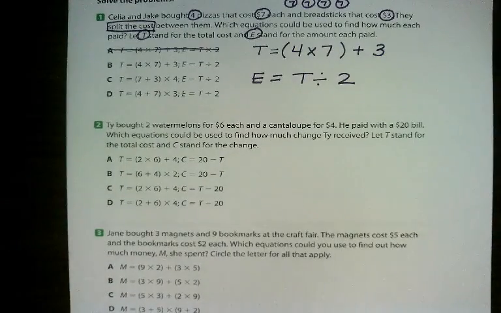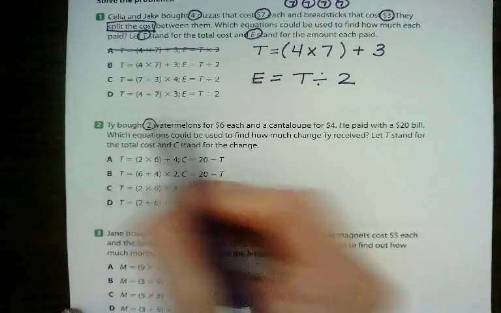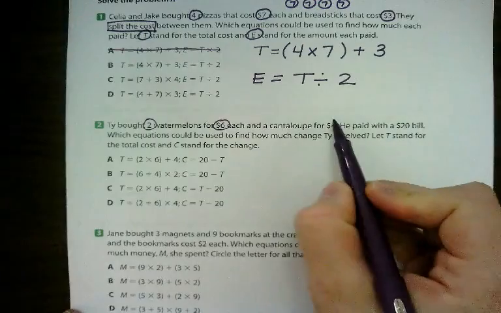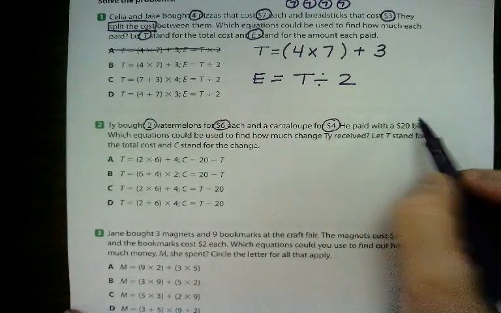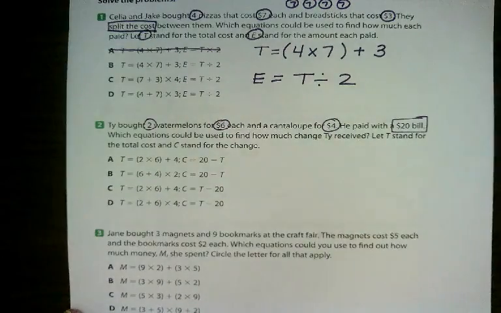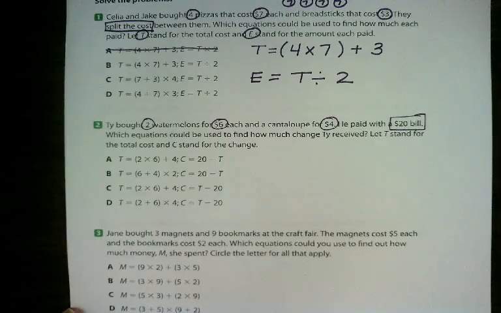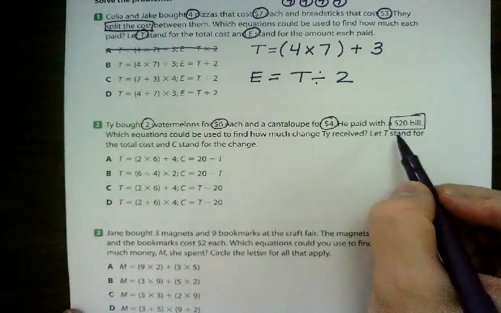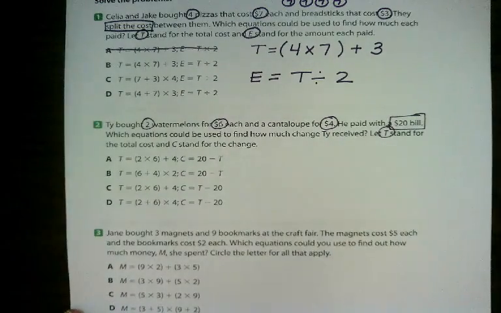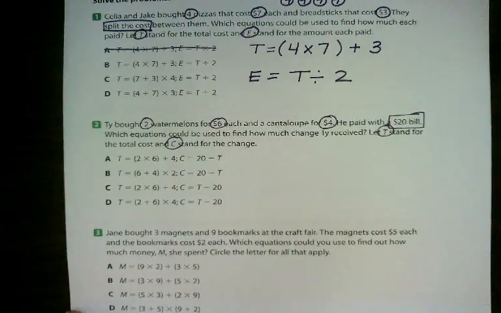Number 2. Ty bought 2 watermelons for $6 each and a cantaloupe for $4. He paid with a $20 bill. Which equation could be used to find how much change Ty received? Let T stand for the total cost and C stand for the change.